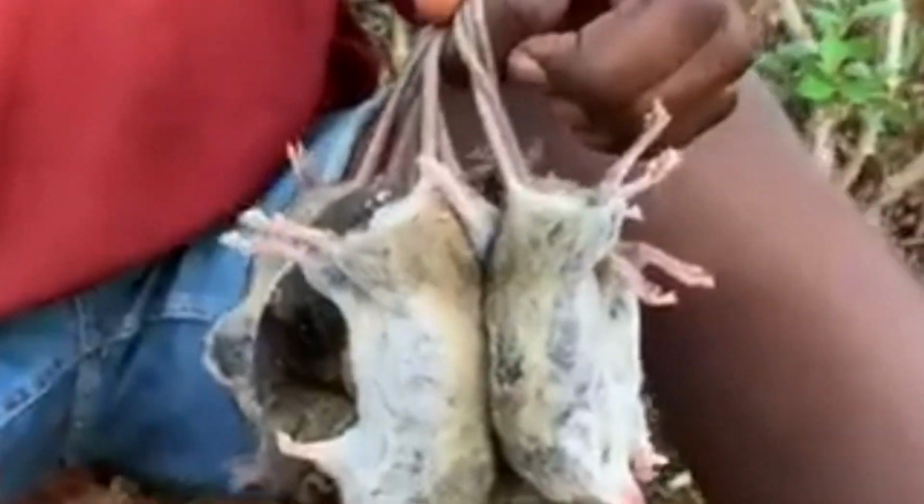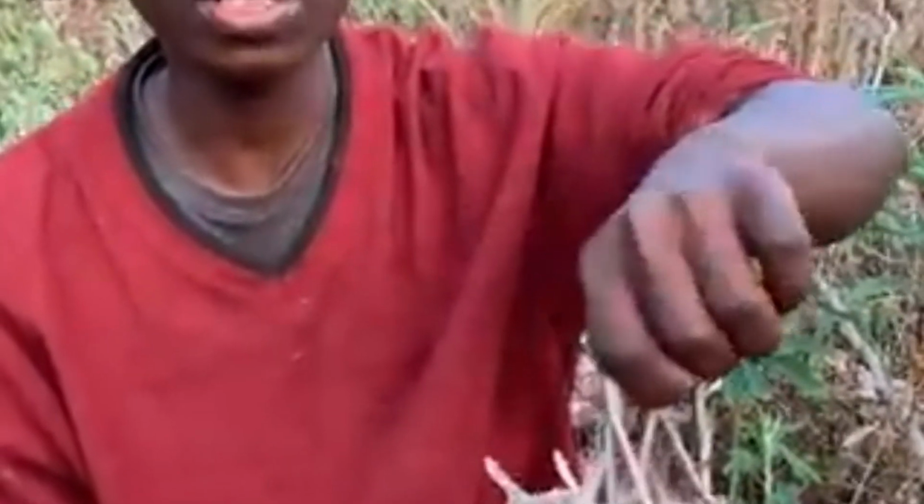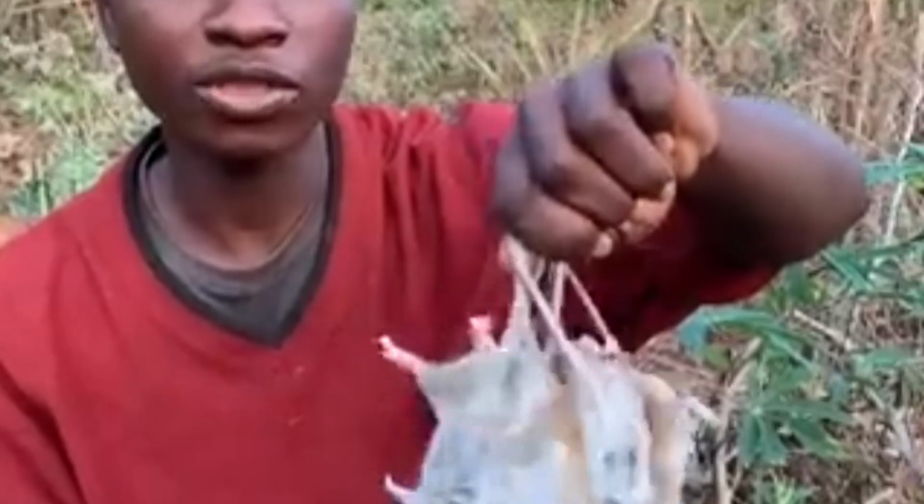Some families, when they catch a lot of rats, 50 or 60, for example, split them. Some are kept for household consumption, while others are sold. I know some of you might find this strange, but that's how it is. These rats are consumed here in Mozambique. However, not everyone eats them, but the majority does.